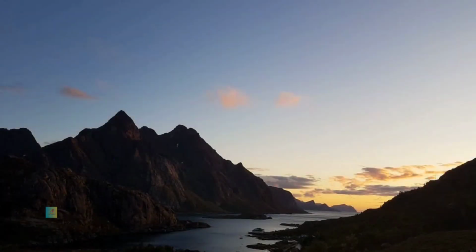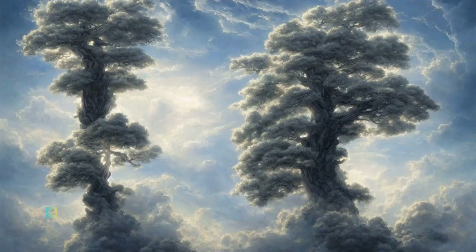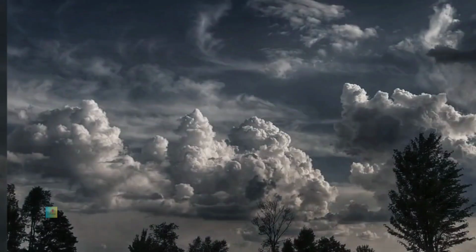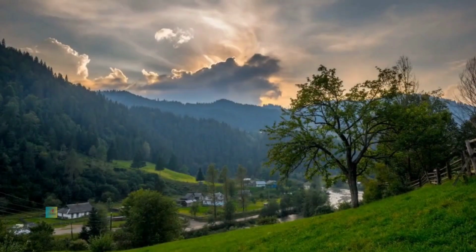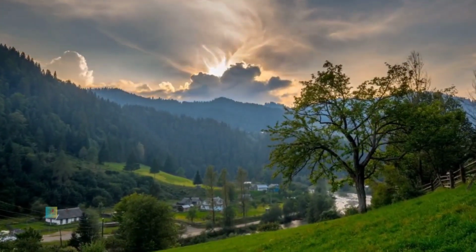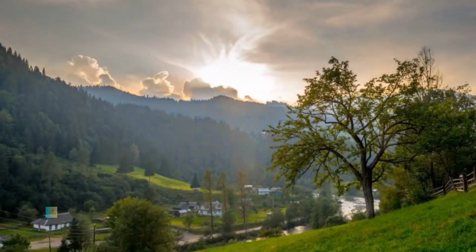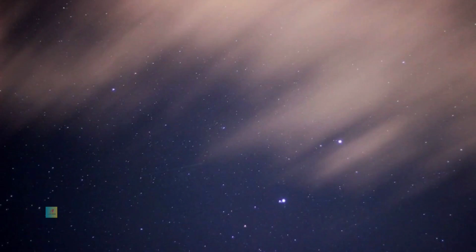Orographic lifting. Mountains and elevated terrain can force air to ascend, triggering orographic lifting. As air rises, it cools and clouds form. The windward side of the mountain typically experiences increased cloudiness and precipitation, while the leeward side, or rain shadow, may be drier. Stratospheric clouds and ozone depletion.